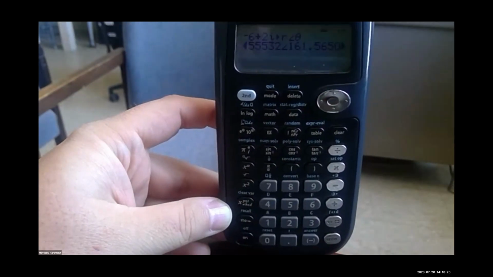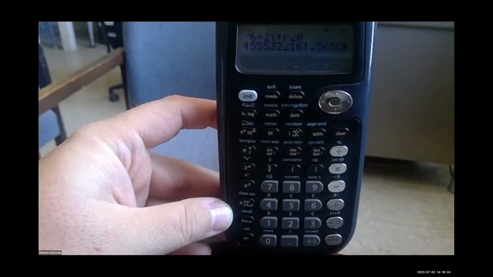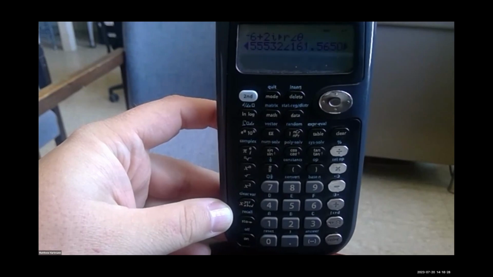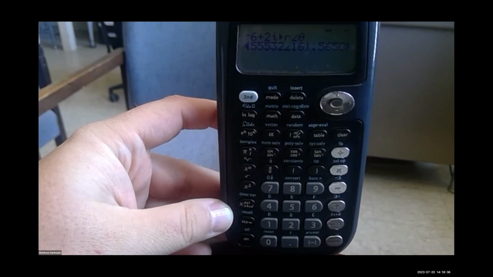So it did the conversion correctly because this calculator is capable of doing that particular conversion. But it only works if I tell it to convert it into a polar form complex number. If I do it step by step, like we did in the practice problem, it will not work, okay?